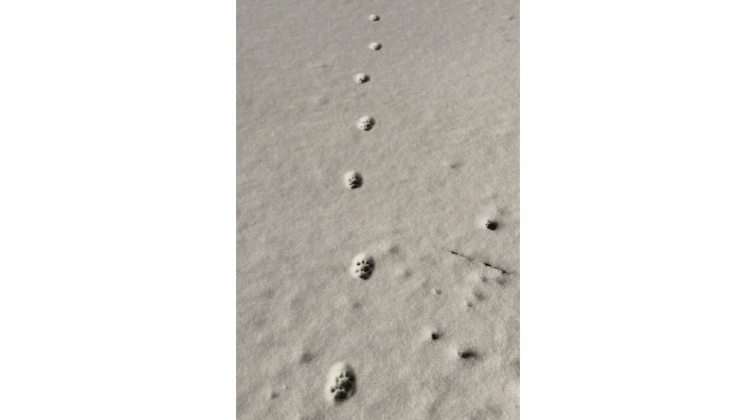And especially with the 2 lowest ones, you can see 2 tracks in each circle. That means there's a hind foot on top of a front foot. And this is a favorite way for a cat to walk, and especially this one is a beautiful example in a very thin layer of snow.